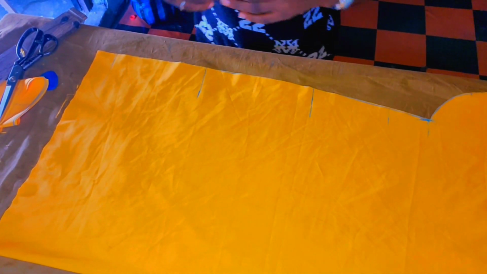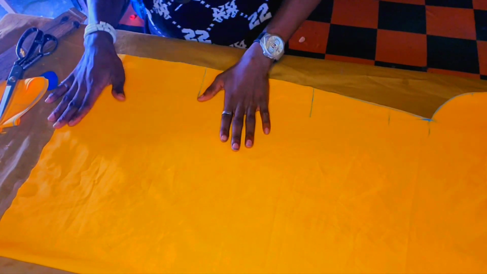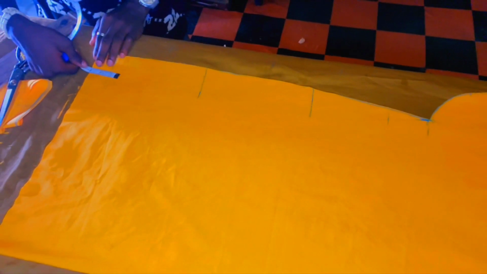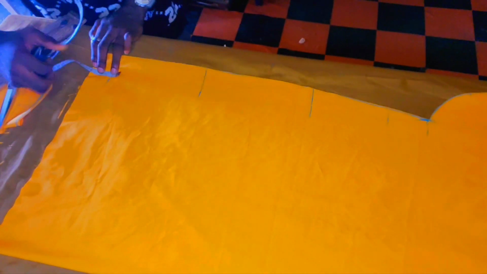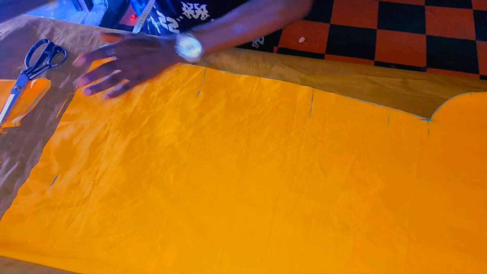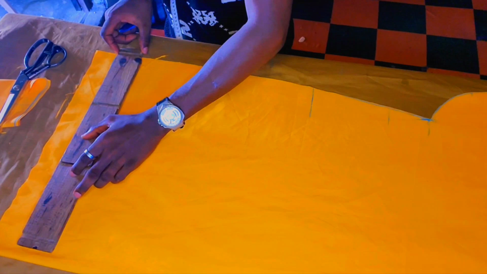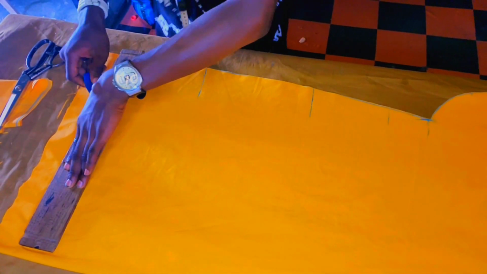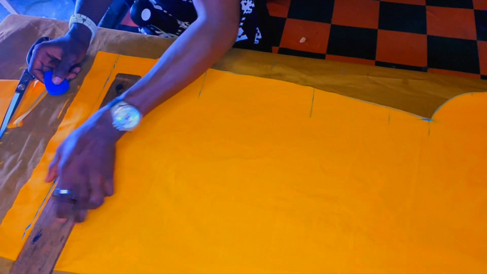Alright guys, welcome back. So we are going to be cutting the back side now. To begin with, on the top side, we are going to add 2 inches. We are going to mark 2 inches. This is the waist side. We're going to cut the back side of our trouser, and you connect it together so you can get a straight line.